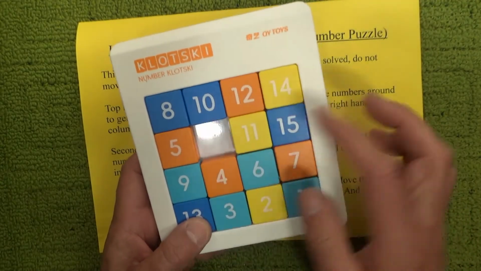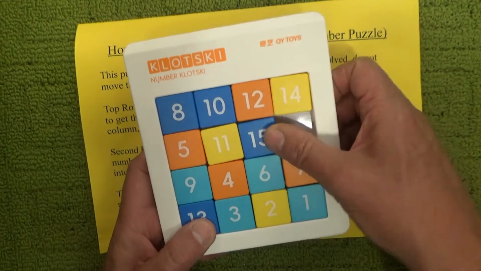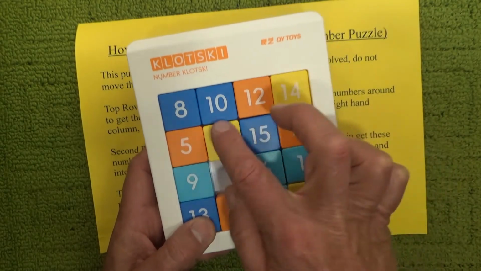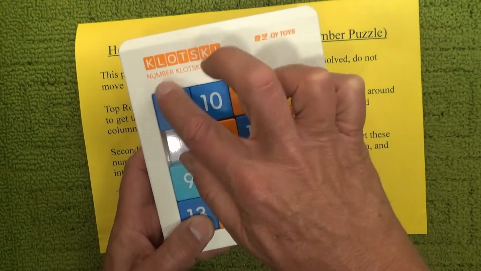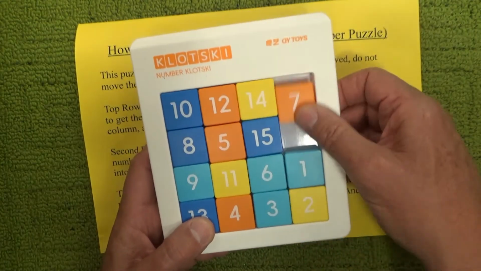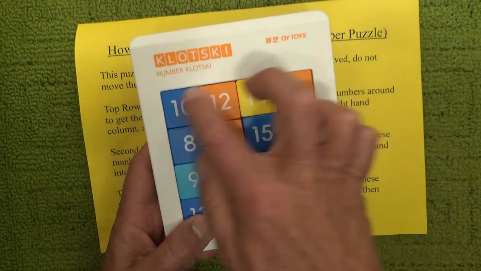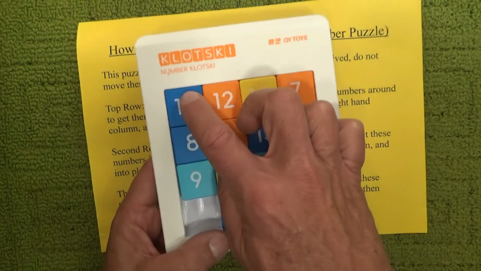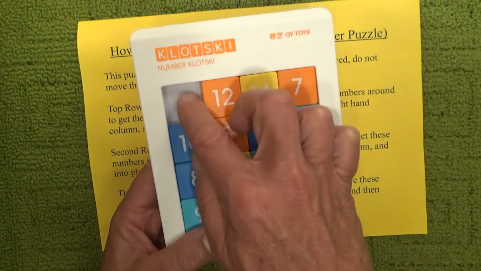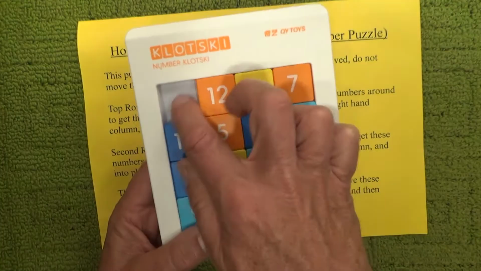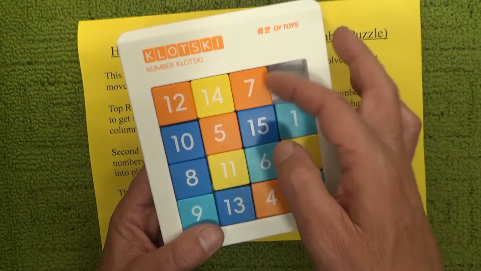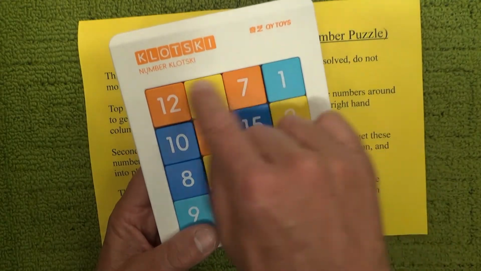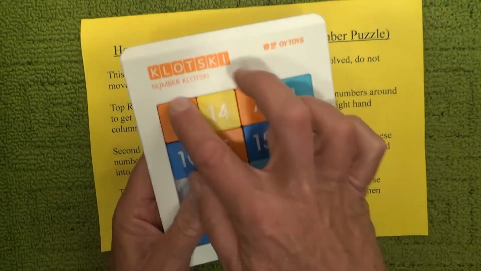So to do that, it's just a matter of making sure you keep them together, and then moving numbers out of the way in front of them, so that you can get them up here and into place. And so once you get them to here, then you really need to be clearing this top number together, and then move that straight across, and that allows the 1, 2, 3 and 4 to move around and into place.